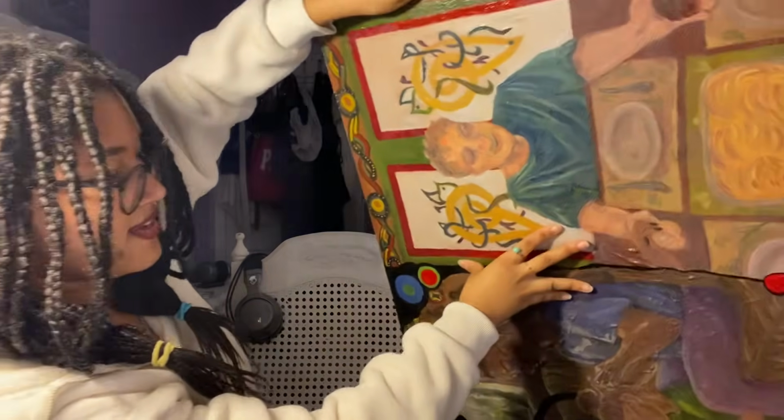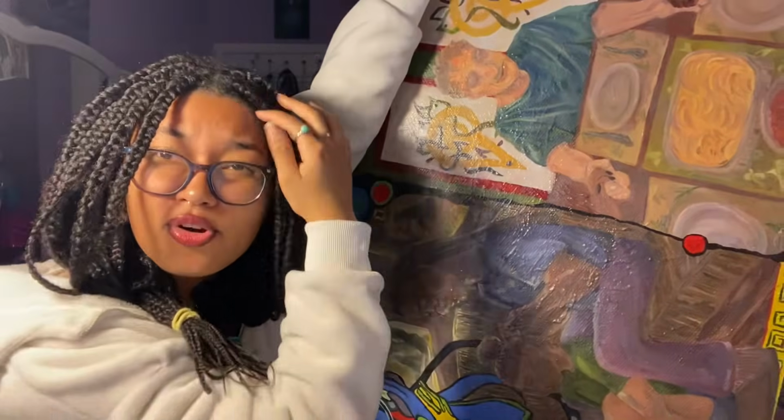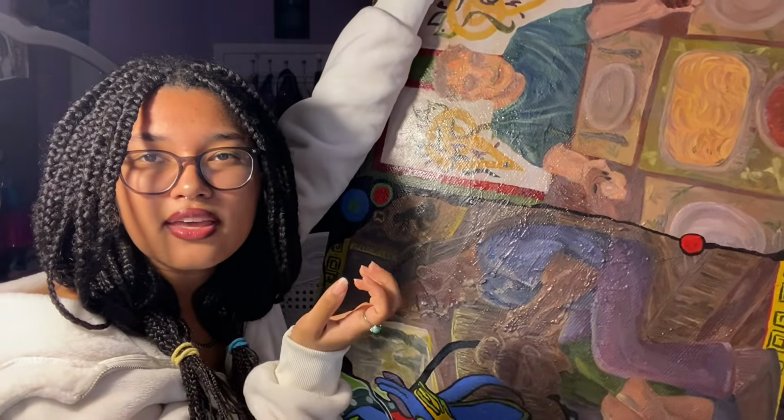As you can see, it's very big. This is a piece of panel board, I think. My mom gave it to me. My mom was like, hey, Merlin.